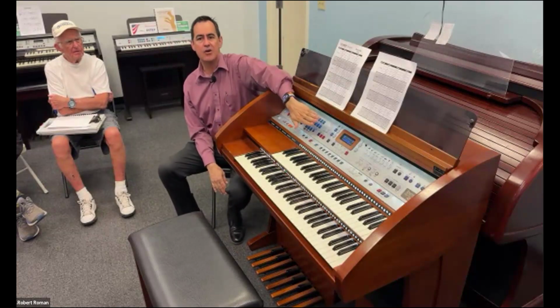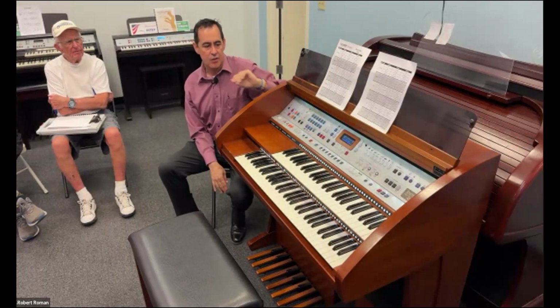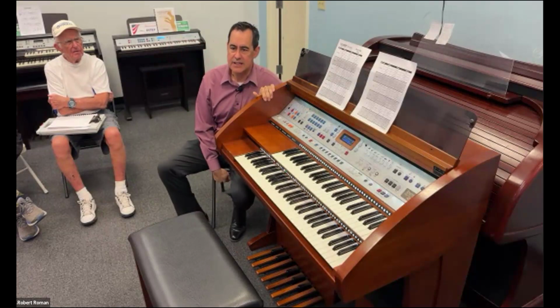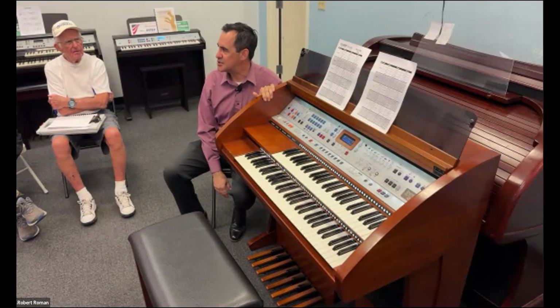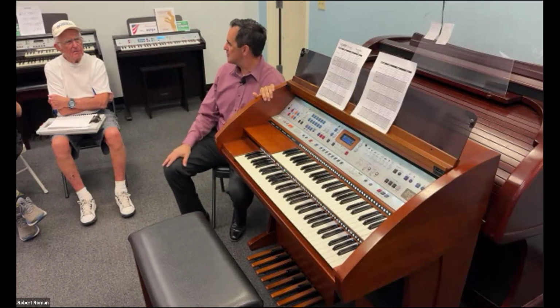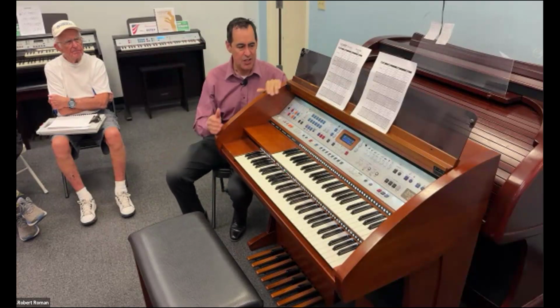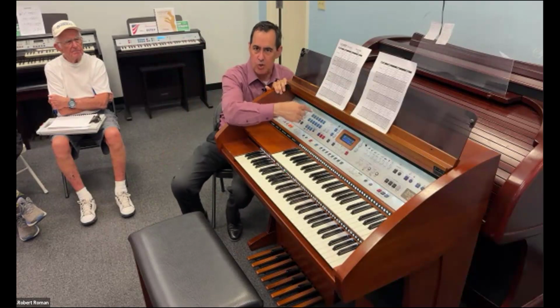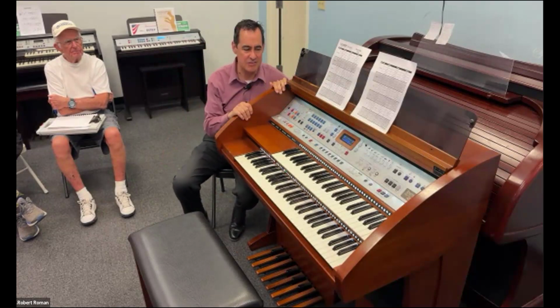Those are all generally on the left side of the organ. I think a lot of the artists over the years used to call it rhythm and blues, because most people would relate to that. So you've got your rhythm and blues buttons towards the left, okay?